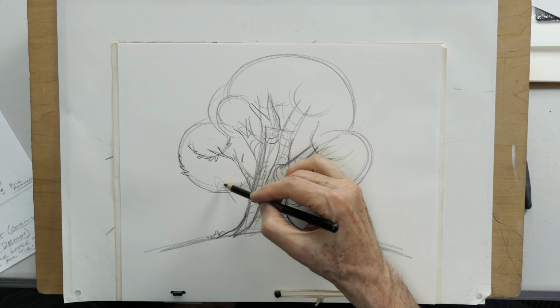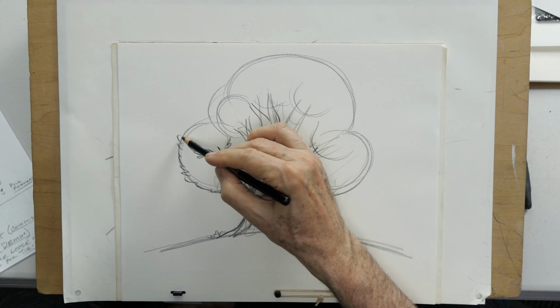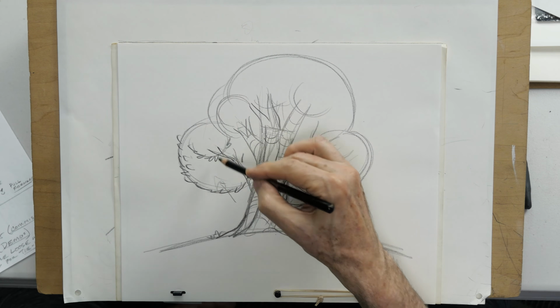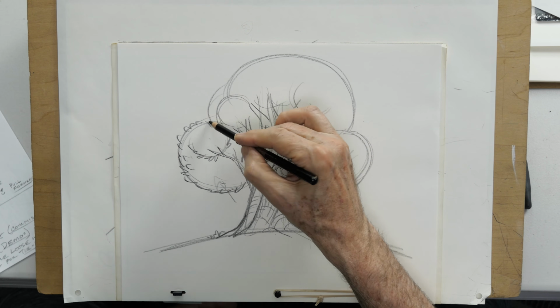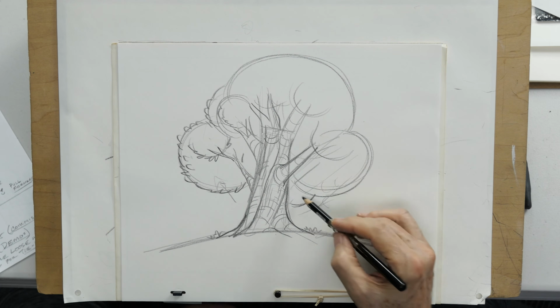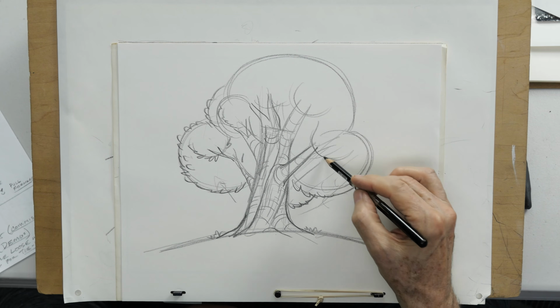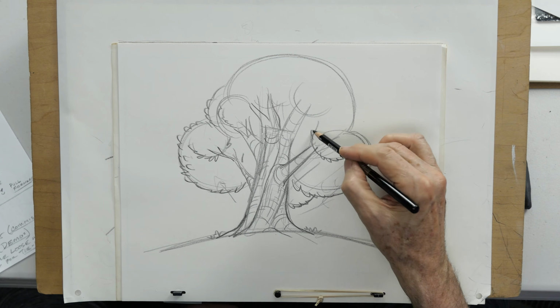I usually like to sweep them in one direction and then have a couple of individual leaves inside the body of the shape, sort of like that. Get some on this side, get a few here.